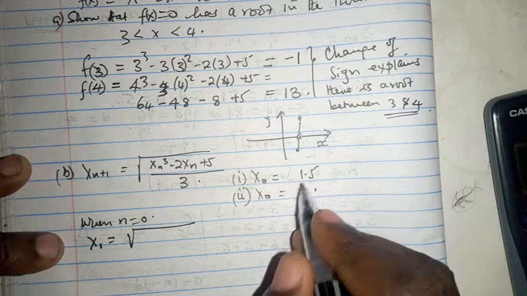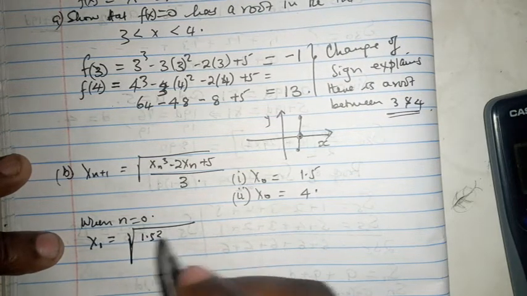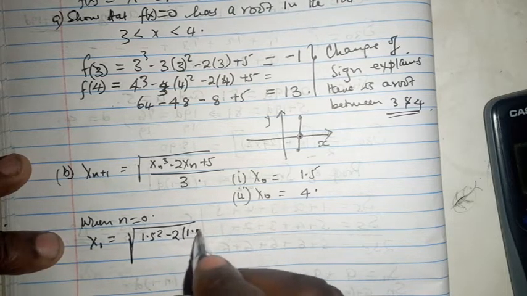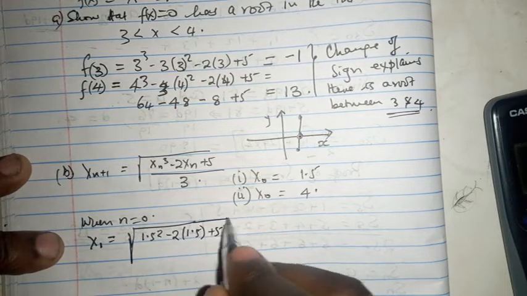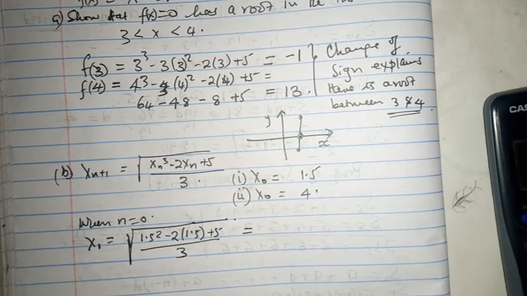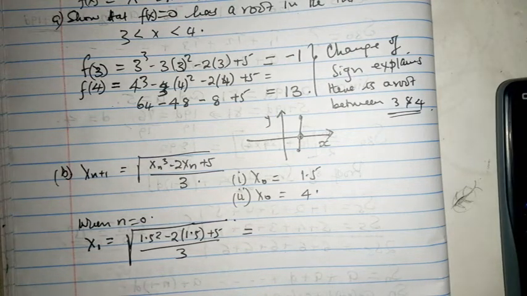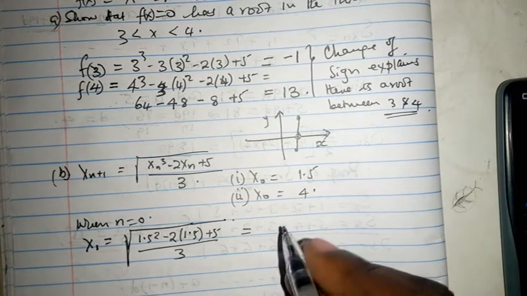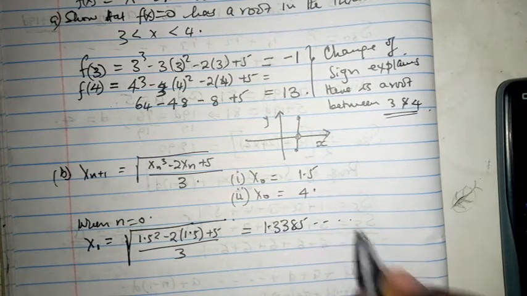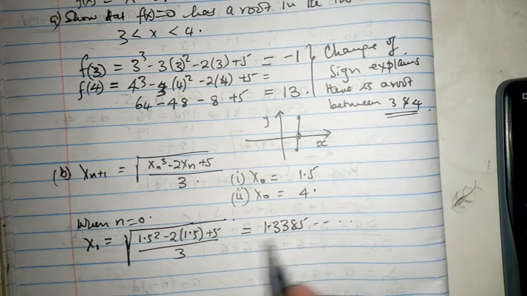What is x0 cubed? 1.5 cubed. The root is of everything: 1.5 cubed minus 2 times 1.5 plus 5, all over 3. If you apply your calculator properly, you get 1.3385, and this is now x1.